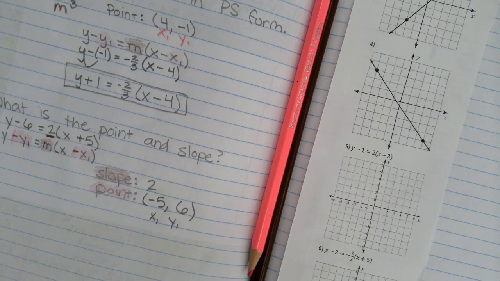Let's go. Slide to the right. Crisscross. Okay. Alright.